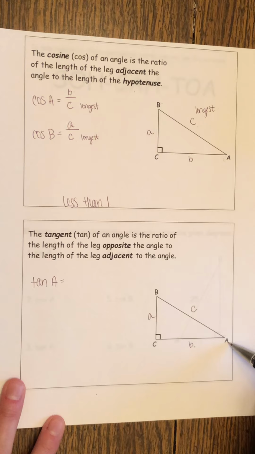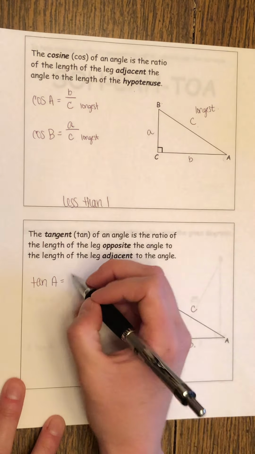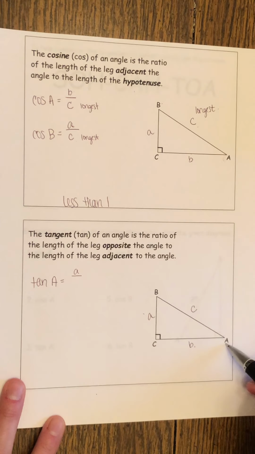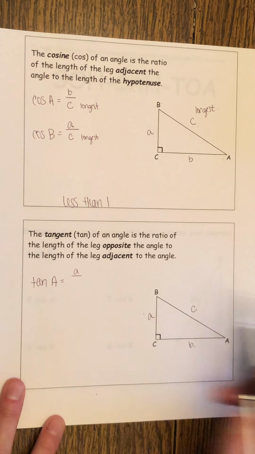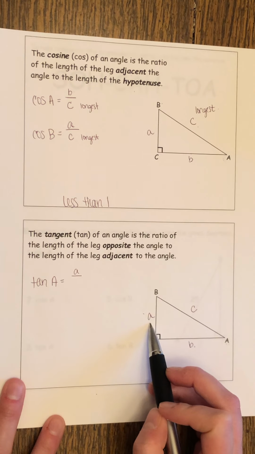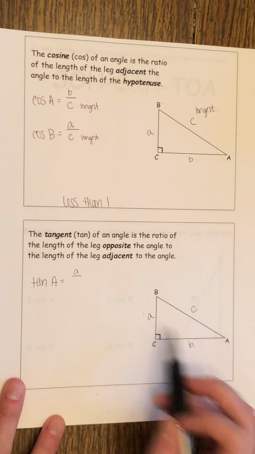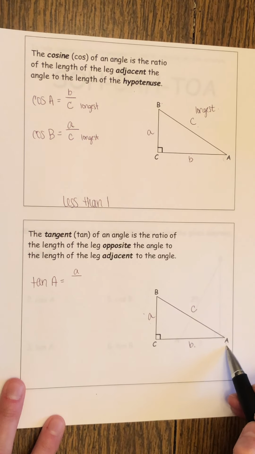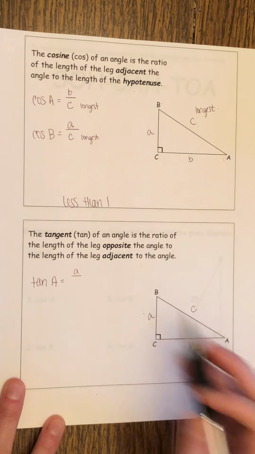What is the opposite leg length in relation to angle A? It's lowercase a. Now we want the adjacent leg length in relation to angle A, which is going to be lowercase b.